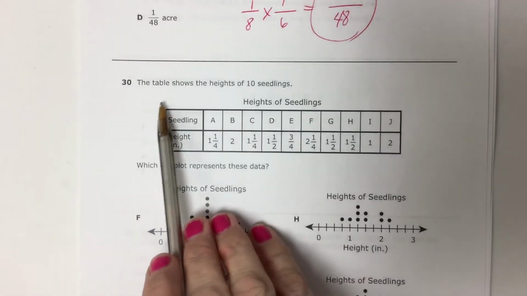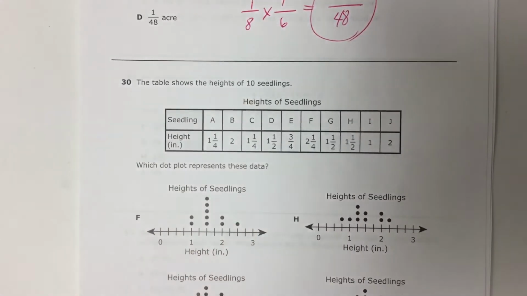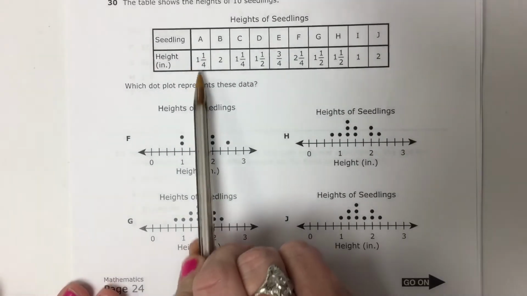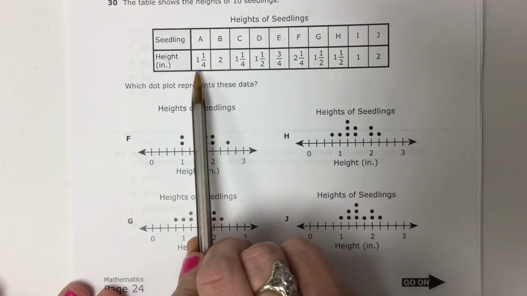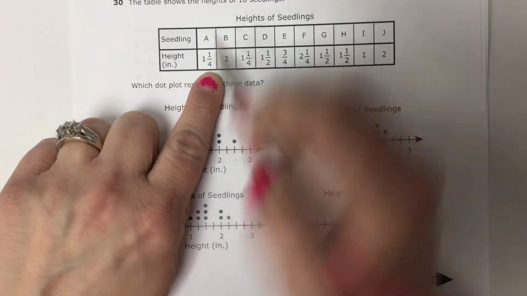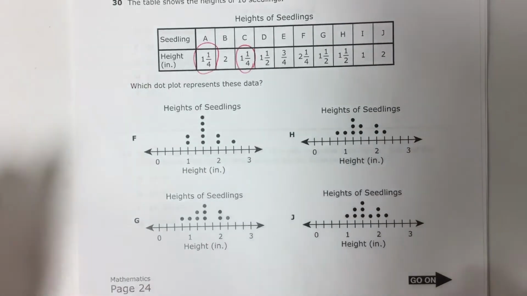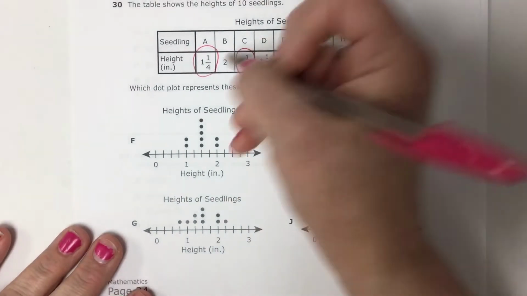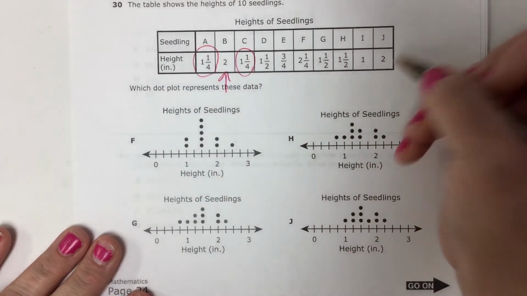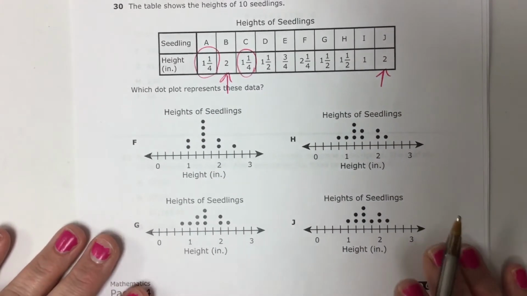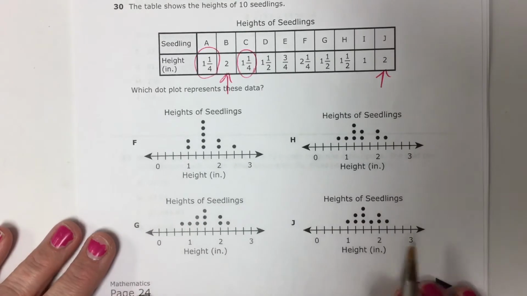All right, number 10, the table shows the heights of 10 seedlings. This is just filling in a chart. You've got 1 1/4, 1, 2, 2 times. You have the whole number 2 times. So let's start with the whole numbers because it's much easier to look at the whole numbers.